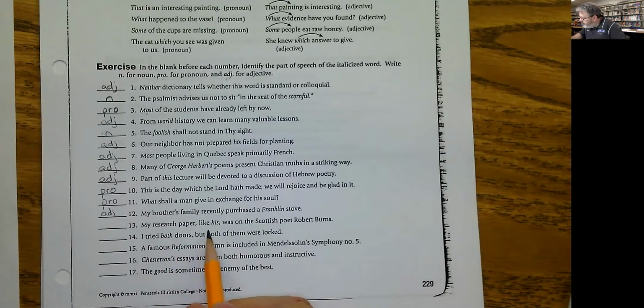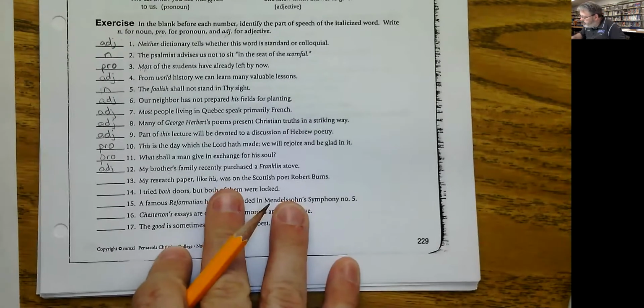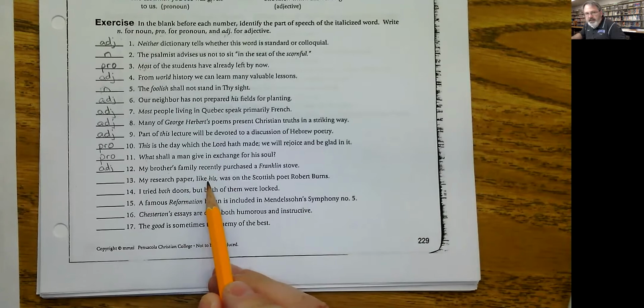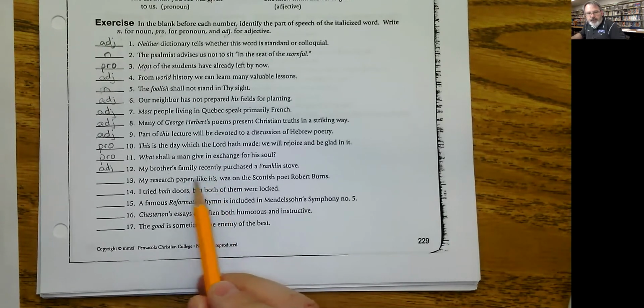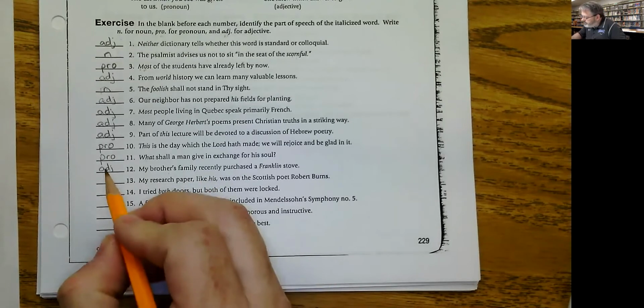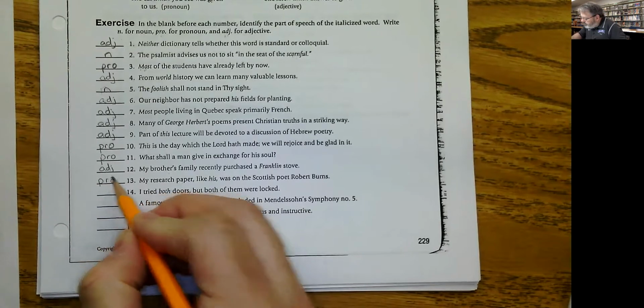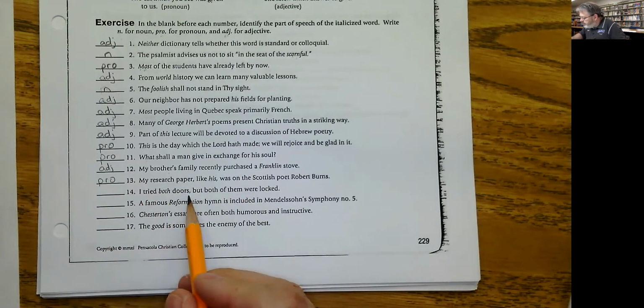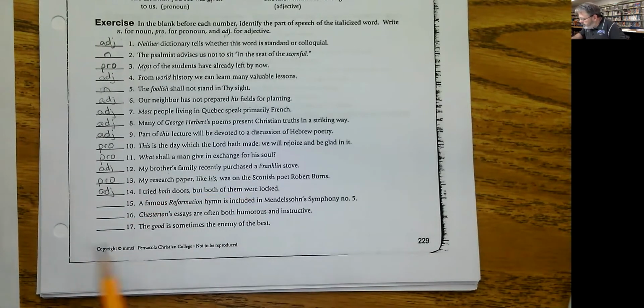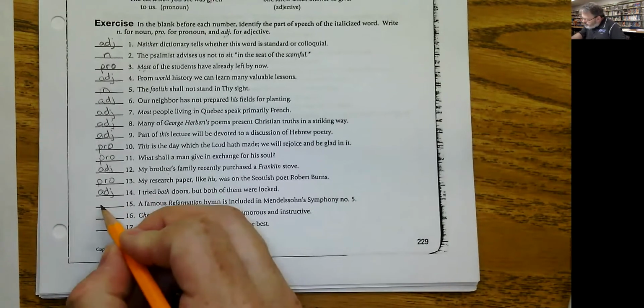My research paper, like his, was on the Scottish poet Robert Burns. Well, paper, and then his is the appositive phrase. So his would be renaming paper. That means that it's a noun or a pronoun, right? It's in our list of pronouns, so we're going to call that pronoun. I tried both doors. Which doors? Both doors. A famous Reformation hymn. What kind of hymn? Reformation hymn.